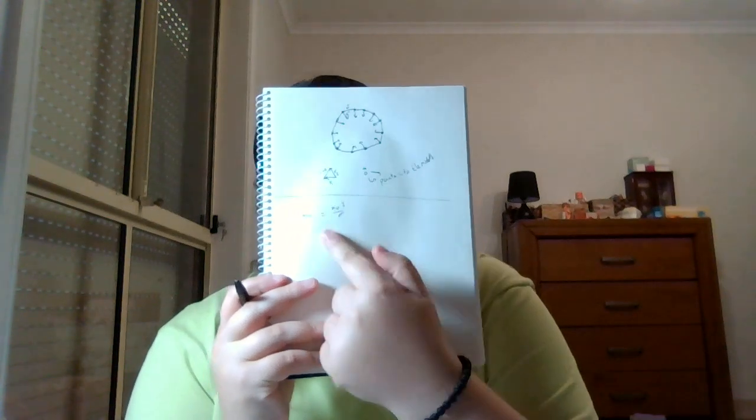Okay, so the magnitude of the net force causing centripetal acceleration is calculated using F equals ma. But instead of F equals ma, we write it as F equals mv squared over r. I'm pretty sure on your equation sheet you have F equals mv squared over r. So nothing new here. Force equals mass times velocity squared divided by the radius.